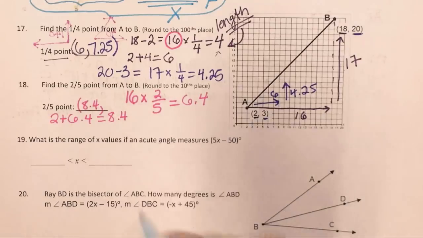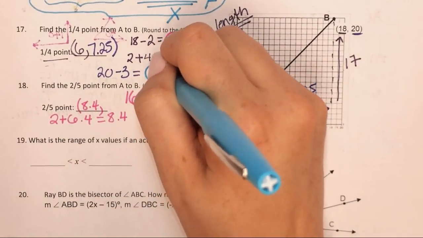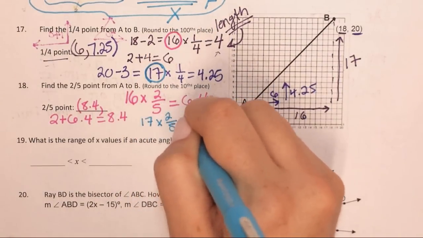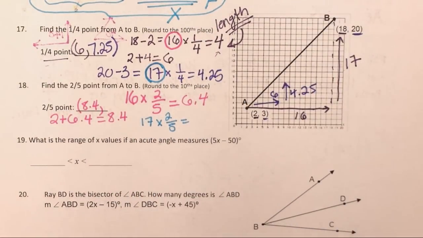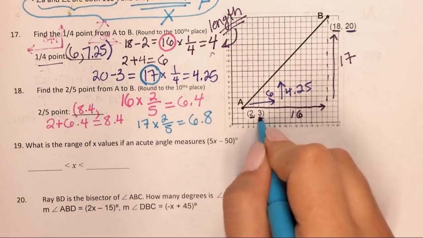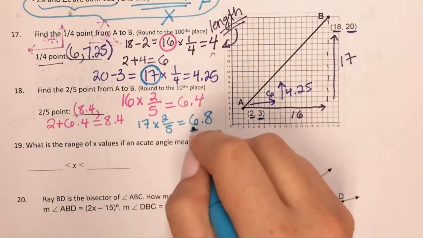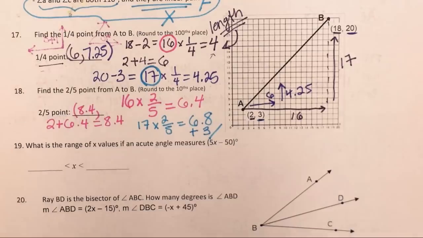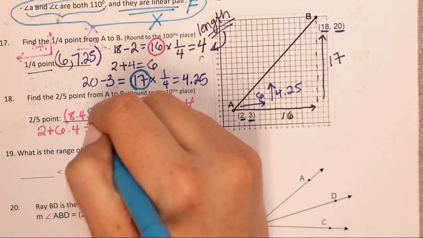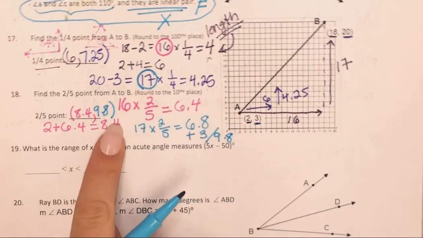All right, for our y, I'm going to take this number, 17, multiply by 2/5. That gives us 6.8. I'm going to add that to my starting point, which was 3. And that gives us 9.8. So that's my coordinate.